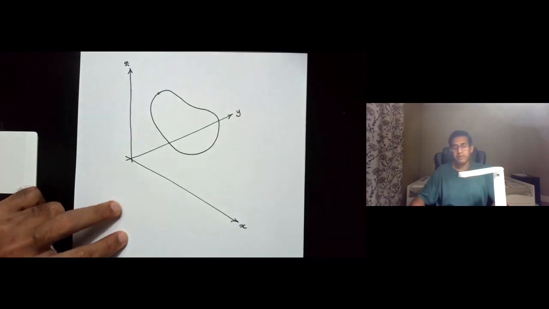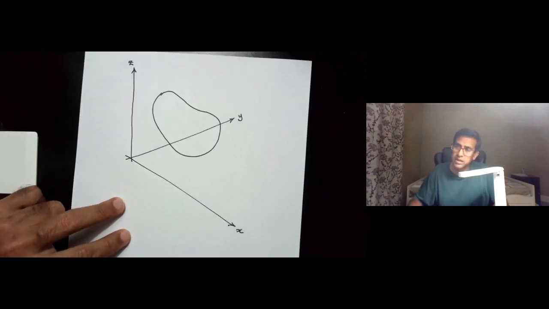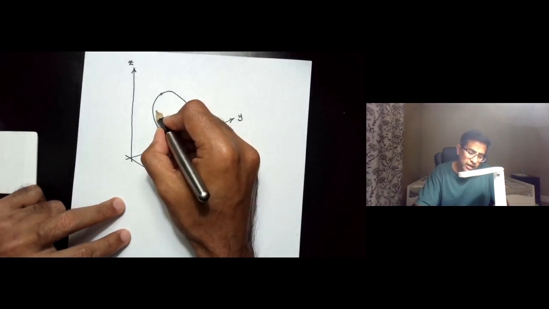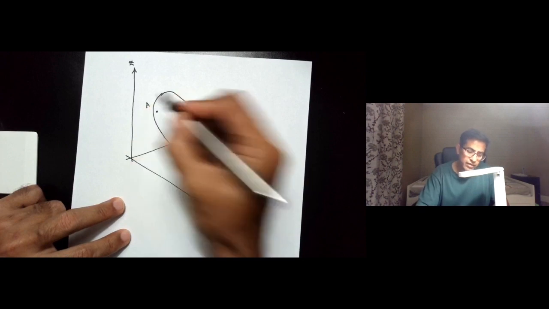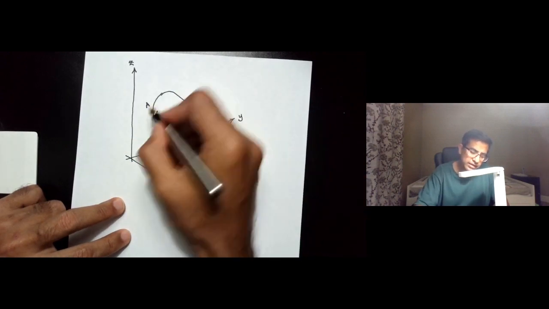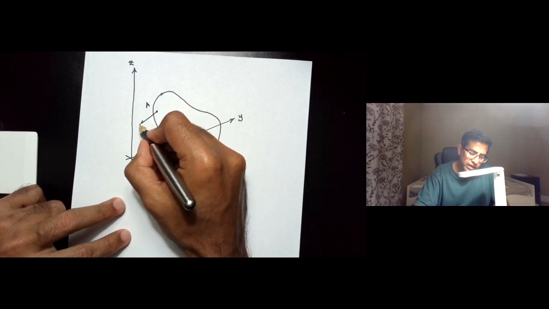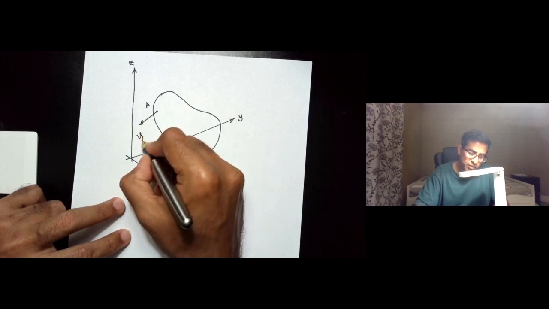So imagine that there is some arbitrary rigid body in 3D space, and I take a point A, and let's say that the velocity of the point A is given by this vector.